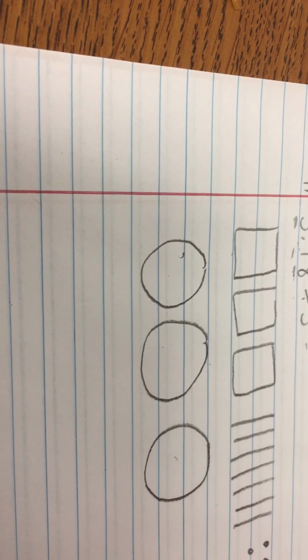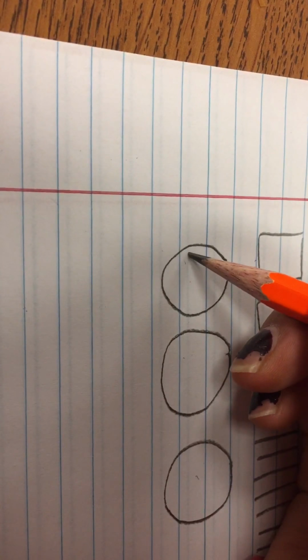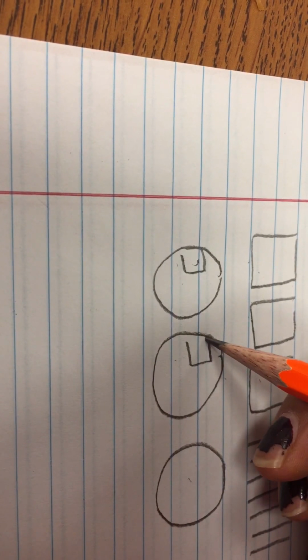Now we need to divide it into 3 groups, so I'm going to draw 3 groups here. 1, 2, 3. All right, do we have enough ones to equally divide it into the 3 groups? Yes, we do. We have 1, 2, 3. 3 can fit into our 3 groups. So I'm going to draw 3 ones. 1, 2, 3.